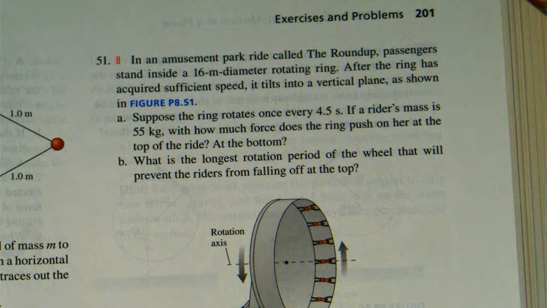Assuming that this is constant speed, then the distance traveled in one revolution, 2 pi r, divided by the time, capital T, the period that it takes to complete that revolution, is equal to the tangential speed v.